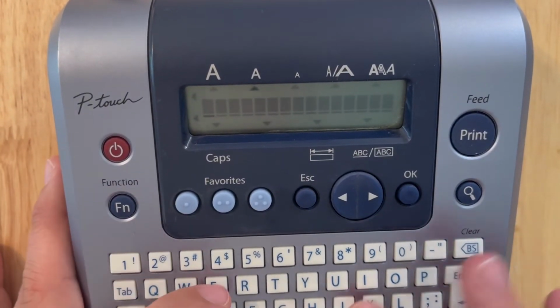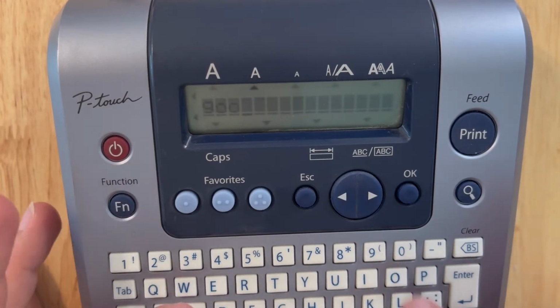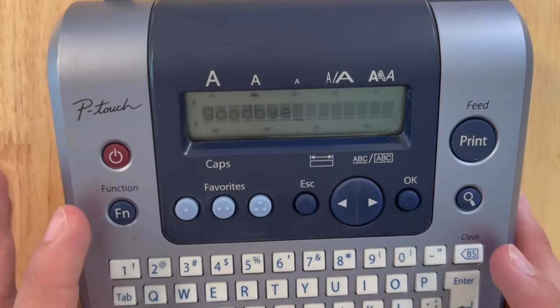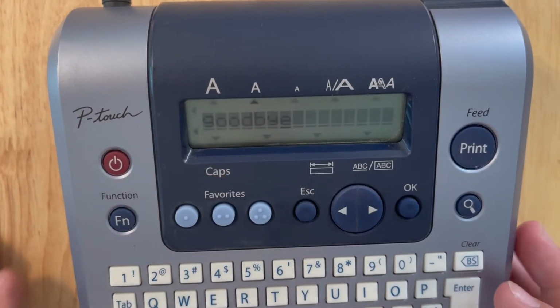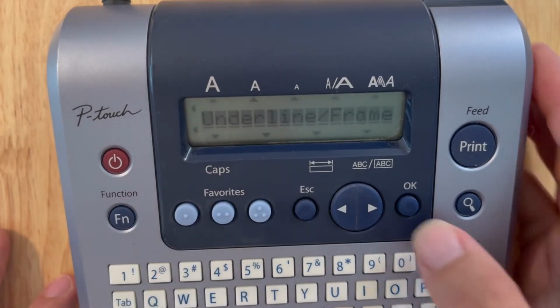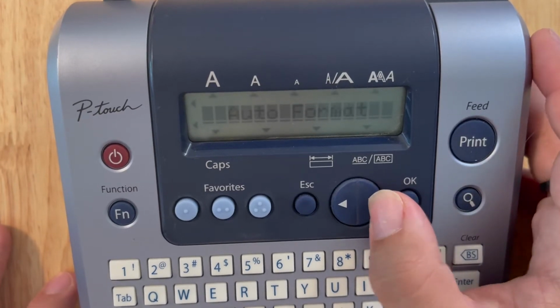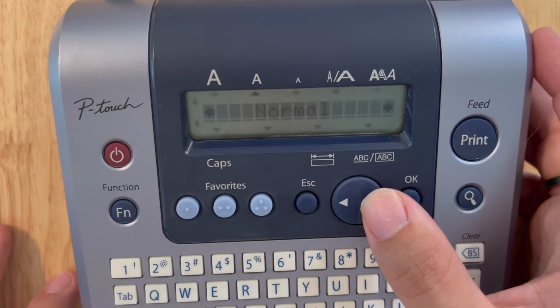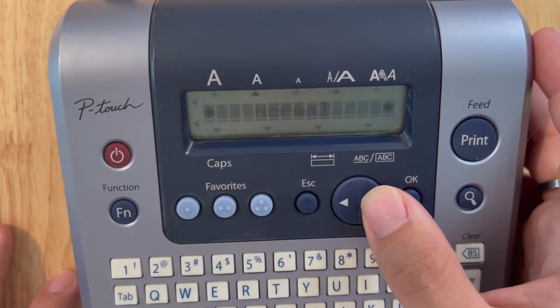So again, let's say here, we're going to go goodbye because if you follow along on every video, I say hello. So we'll do this. And then I'm going to go ahead and hit that function key. I'm going to arrow until I see width and hit OK. So we have normal through times 2.5.